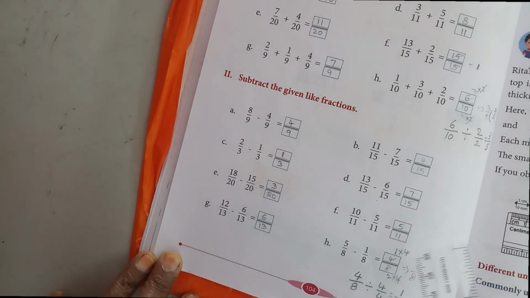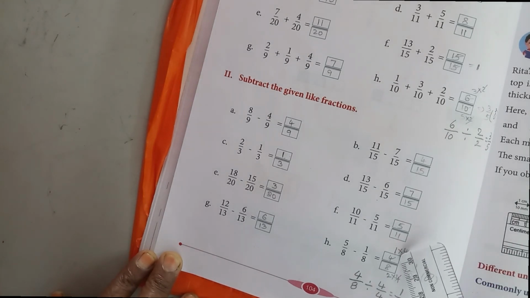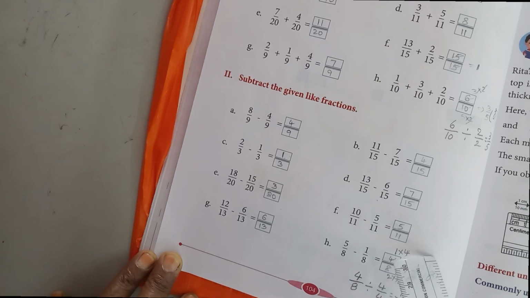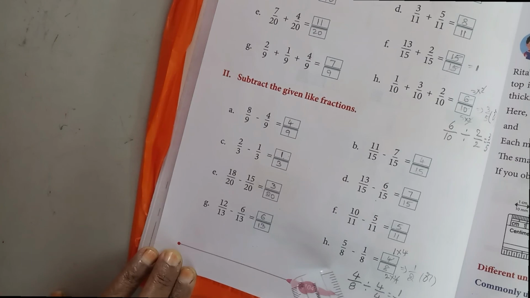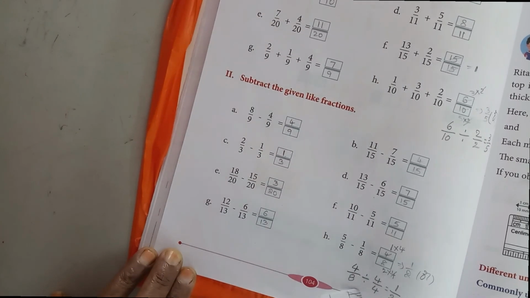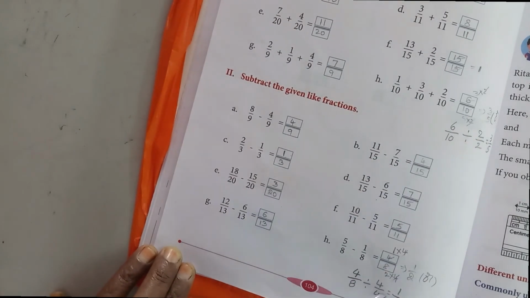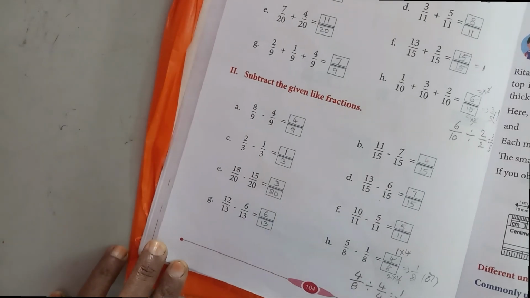So, if we cancel the 4s here, it remains 1 in the numerator place and 2 in the denominator place. So, the answer is 1 by 2. Or, in a shortcut method, if we do 4 by 8 divided by 4 by 4, our answer is 1 by 2. See here, 4 1s are 4, 4 2s are 8. So, the answer is 1 by 2.